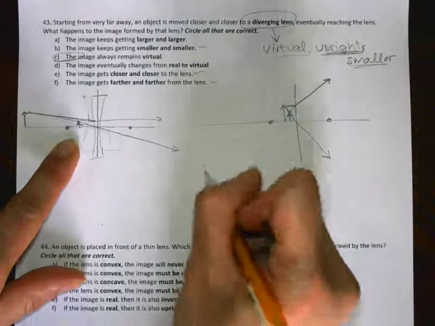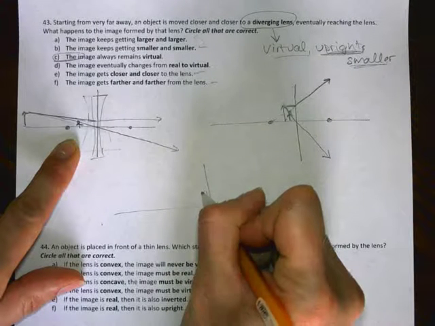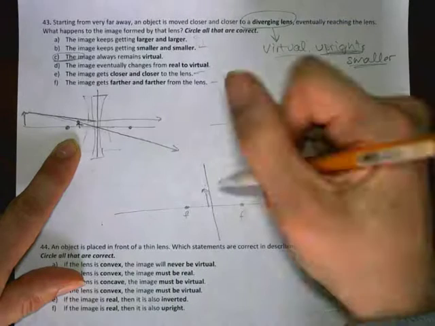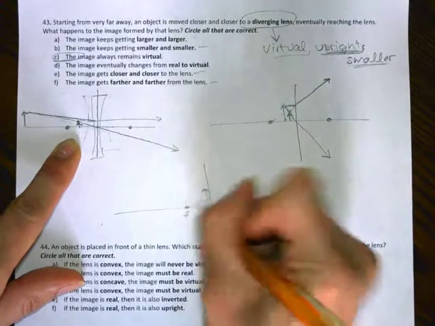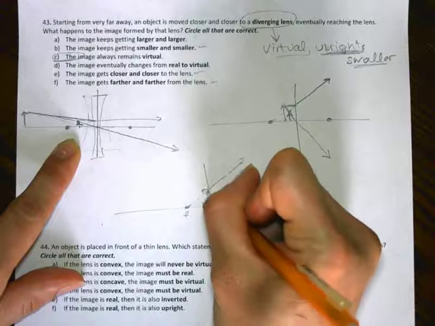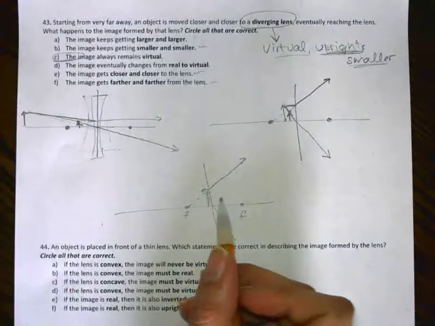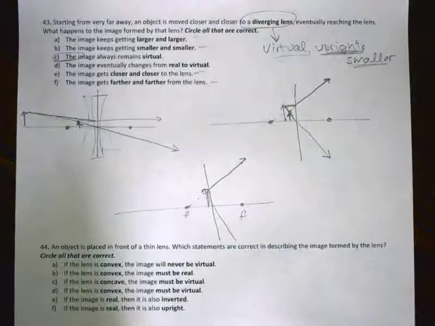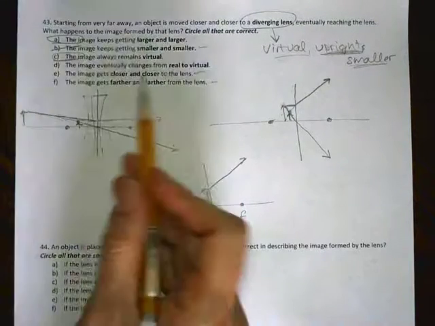And you can imagine that if we get to where the object is basically right on top of the lens, so it's here, we're eventually going to reach a spot where that goes straight down, and that will go in parallel and out through F. We're eventually going to approach this spot where the image and the object are going to be the same size. So what we're starting off with is a really small arrow, and it's getting bigger and bigger as the object gets closer and closer. So the image keeps getting larger and larger, not smaller and smaller.